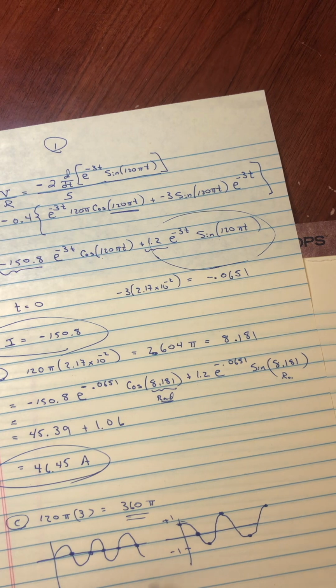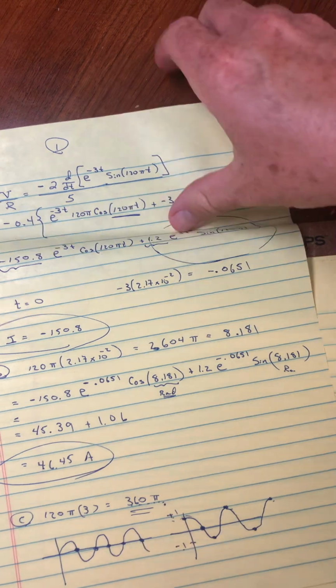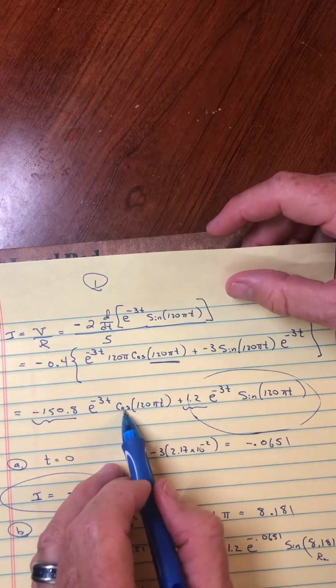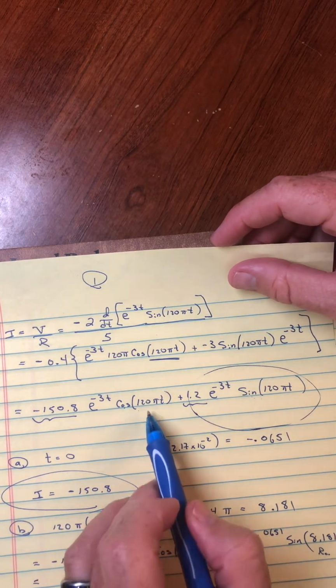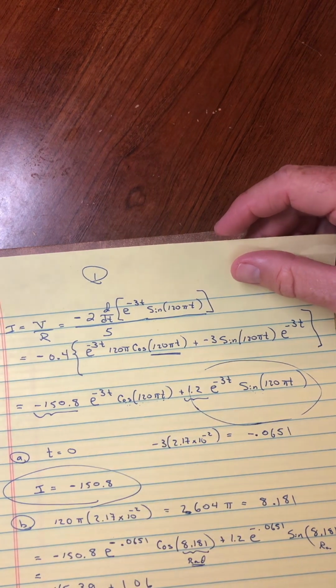So in other words, odd numbers of pi are going to give you a -1, and even are going to give you a +1. And so we're at 360 pi. That's even. And so this term right here, cosine of 120 pi times 3 seconds, is going to be a +1.